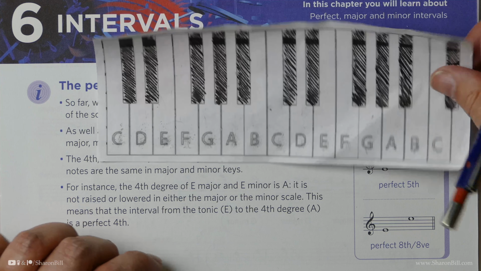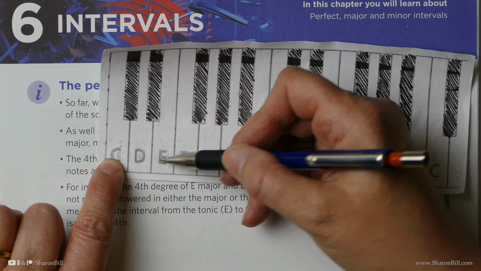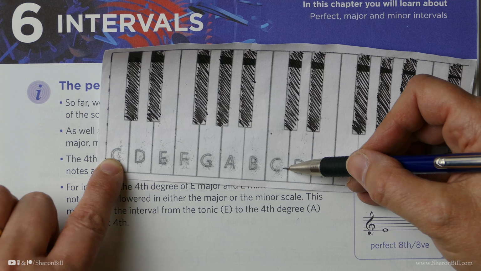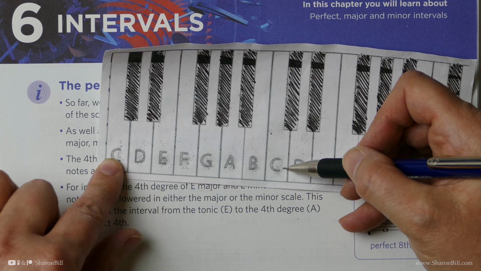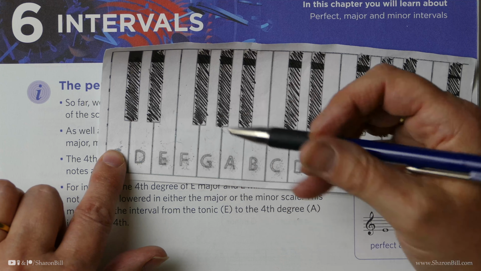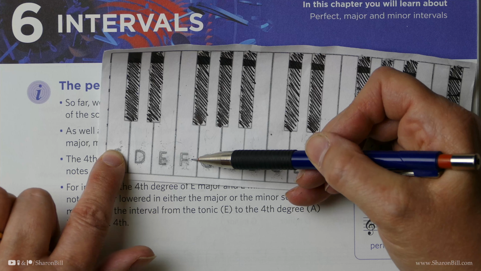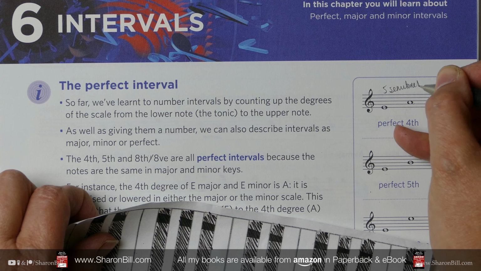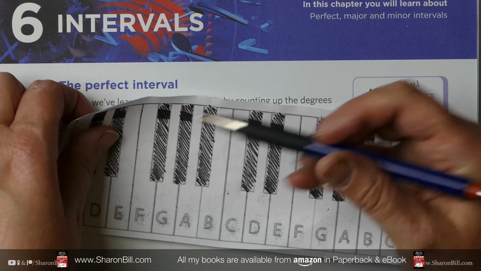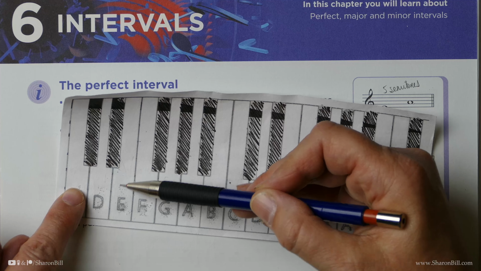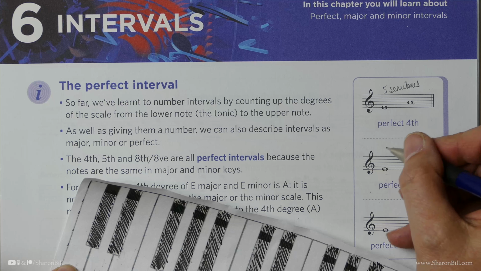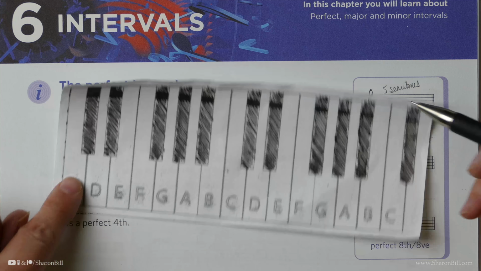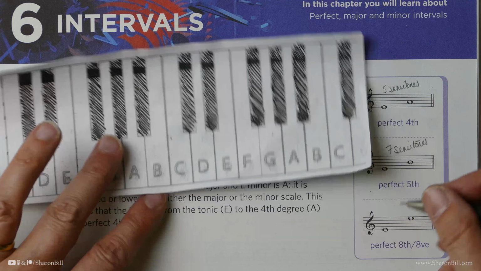And you can either just count them in the steps, so counting 1, 2, 3, 4, 1, 2, 3, 4, 5, and then of course the octave. However, if you want to be extra sure, if you count up from the tonic 1, 2, 3, 4, 5 semitones, not counting the tonic, that's your perfect fourth, and then 1, 2, 3, 4, 5, 6, 7 semitones is your perfect fifth, and of course the octave here, that's 12 semitones.